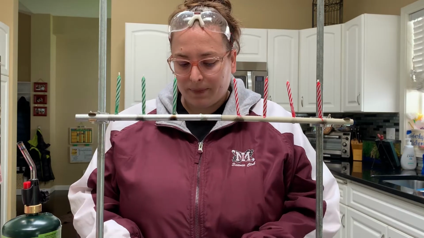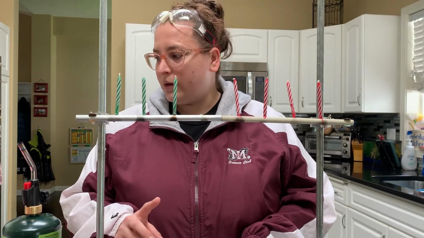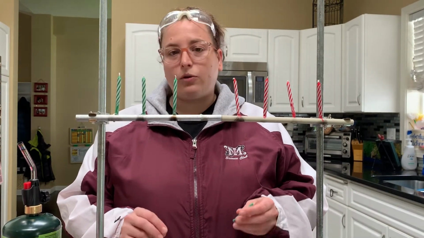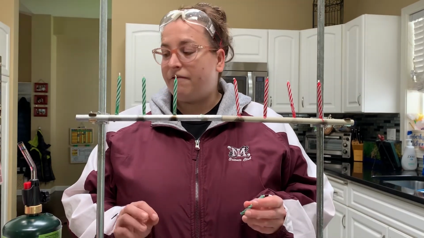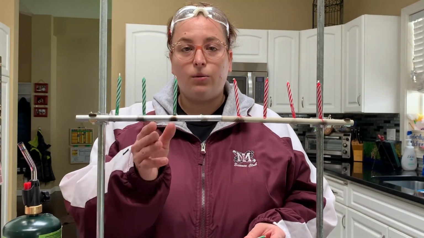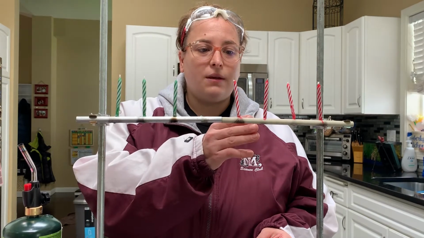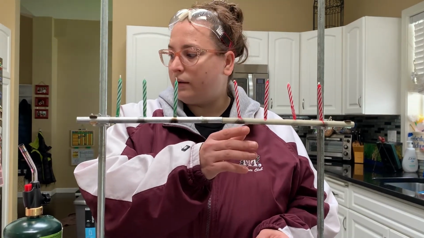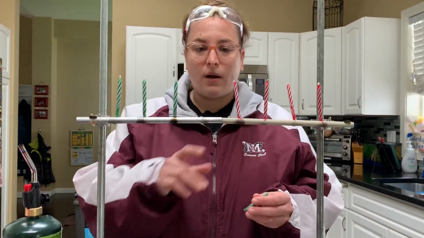On question number 2, it asks, which rod do you think will transfer the heat the fastest? Do you think it's going to be the aluminum rod, or do you think it's going to be the ceramic alumina rod, which is aluminum oxide?